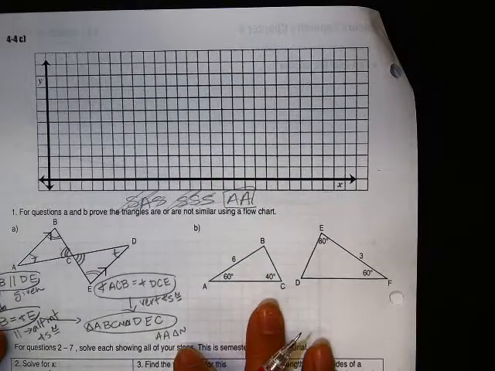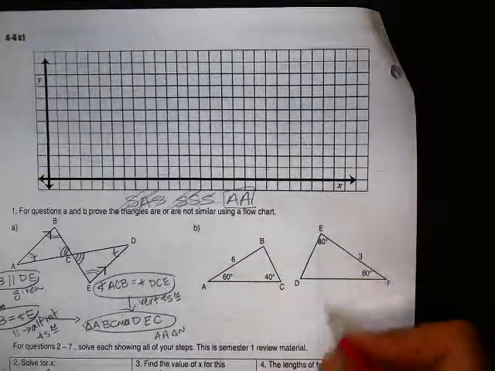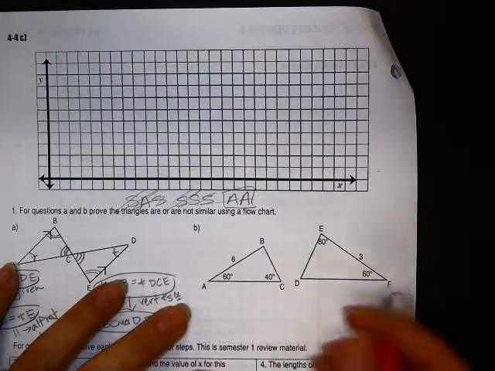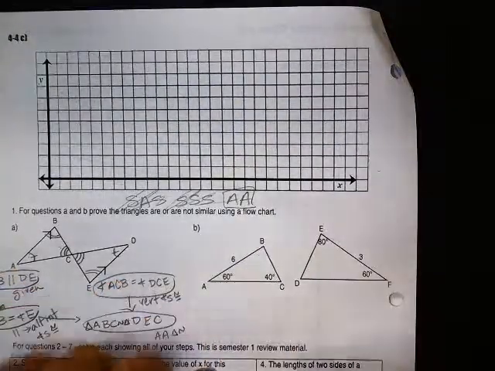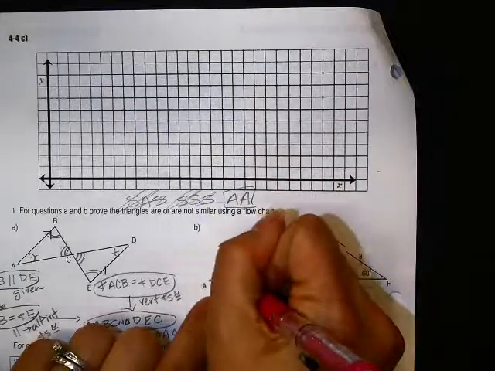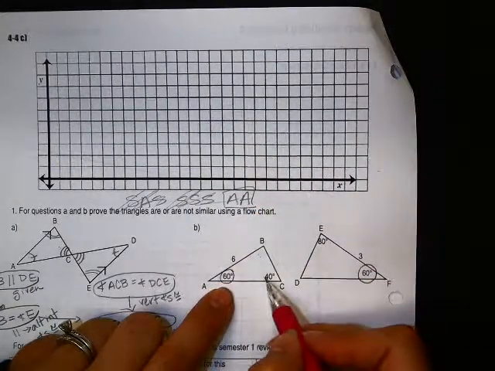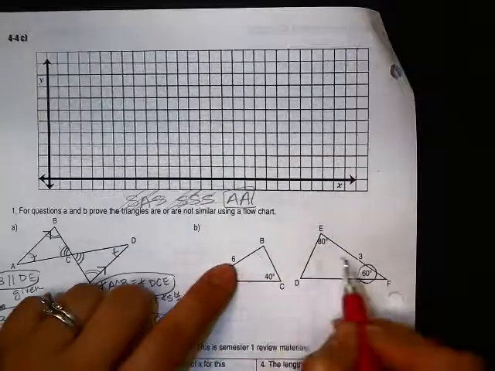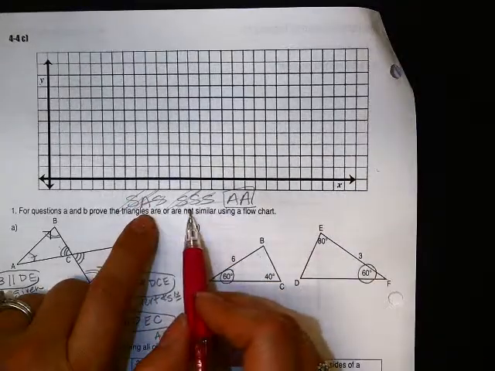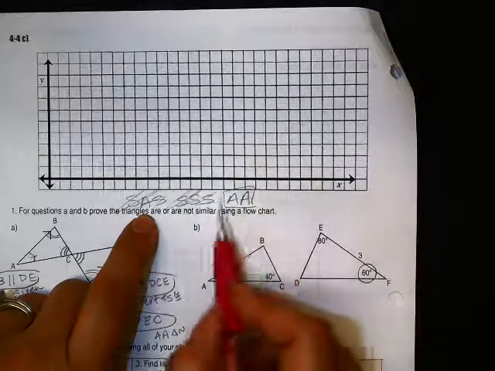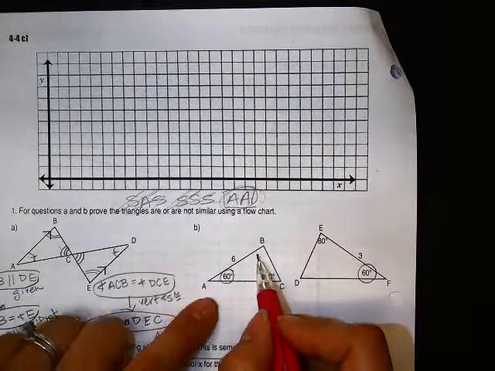Okay, looking at this one here, there's some information that I can find. I can find this missing piece. The reason why I would care about this is I see that these guys are equal to each other. I got that. But 80 doesn't equal 40, and one side doesn't mean I get to use either of those. So I definitely need to use angles, but I need to find a missing one.